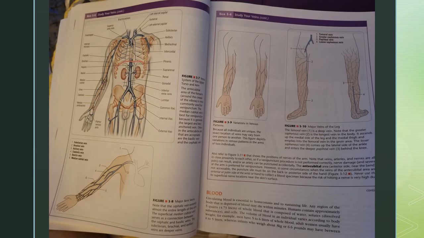However, in some circumstances when veins of the antecubital area are not accessible, a puncture site must be on the back or the posterior side of the hand. See Figure 3.12. Never use the anterior or palm side of the wrist or hand to collect a blood specimen because the risk of hitting a nerve is very high due to superficial nerve locations near the skin surface.